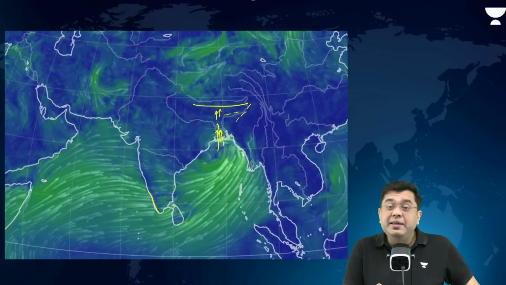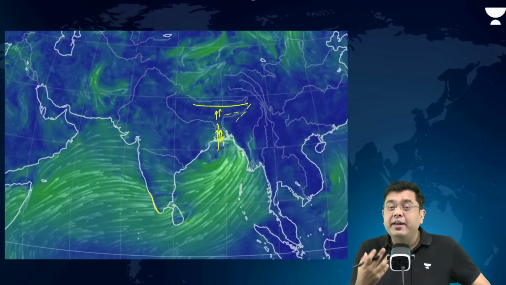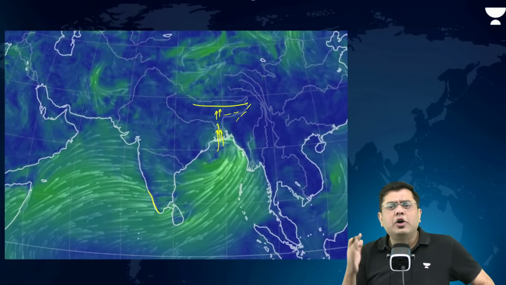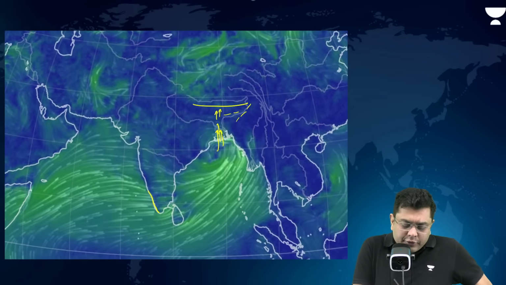Now, these are very moist winds. They have covered thousands of kilometers over the water body. So their humidity level is very, very high. As soon as they hit the barrier, they cause an immense amount of rainfall. So the amount of rainfall in the region of Sikkim, Assam, Arunachal Pradesh, etc., Meghalaya, is very, very high.